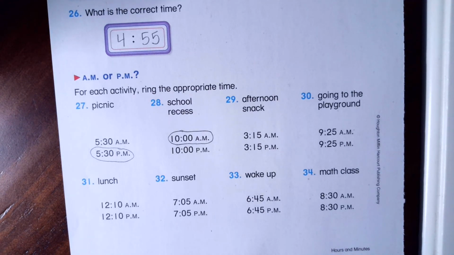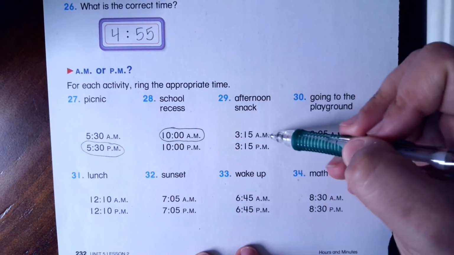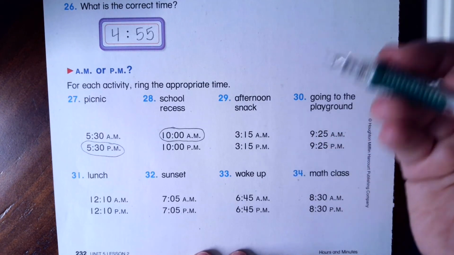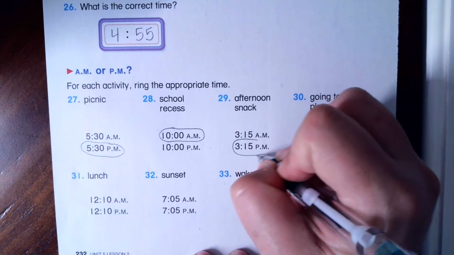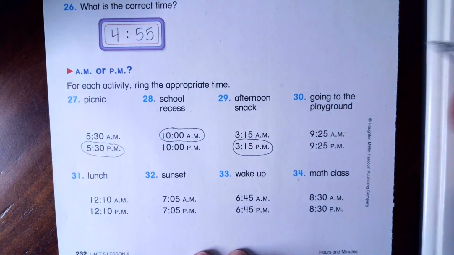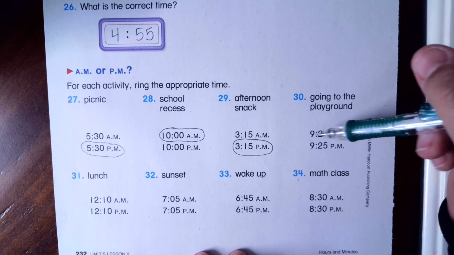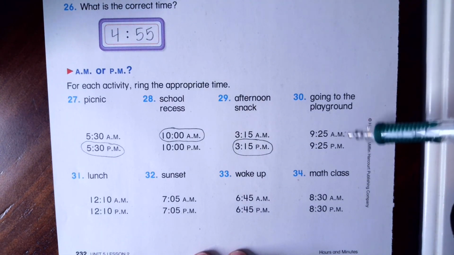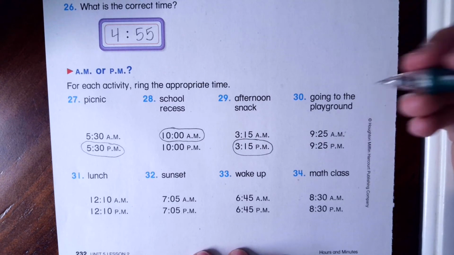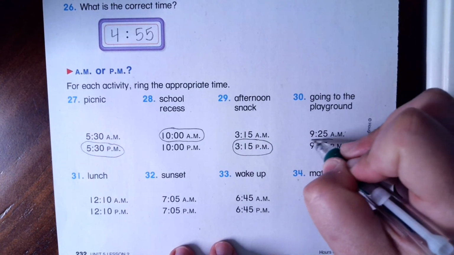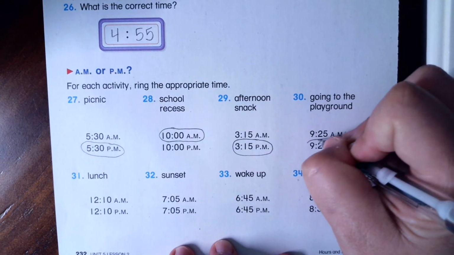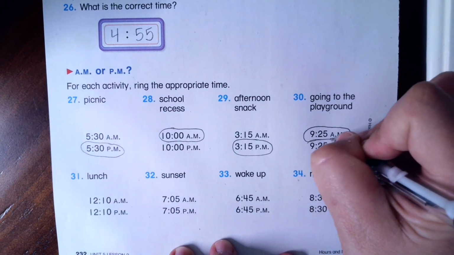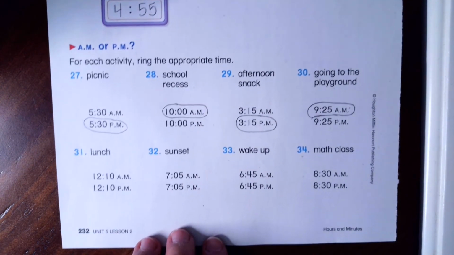Okay, my friends. So we have afternoon snack, 3:15 in the morning. No, 3:15 in the afternoon. Going to the playground, would you go at 9:25 in the morning? Maybe. Or 9:25 at night? Not when it's dark. Oops, started to circle the wrong one. So 9:25 in the morning.